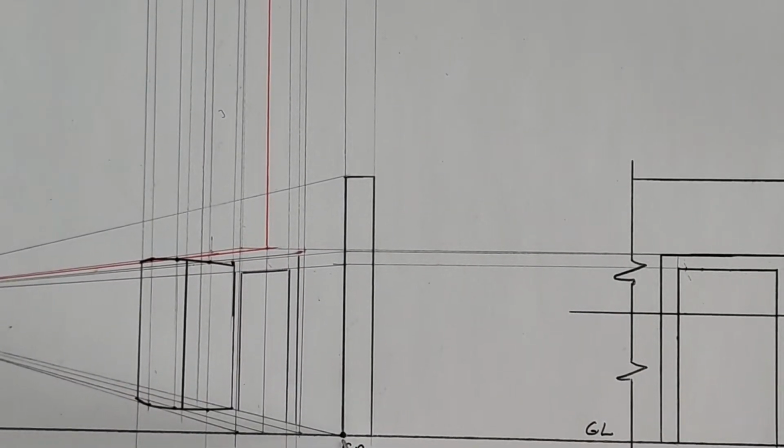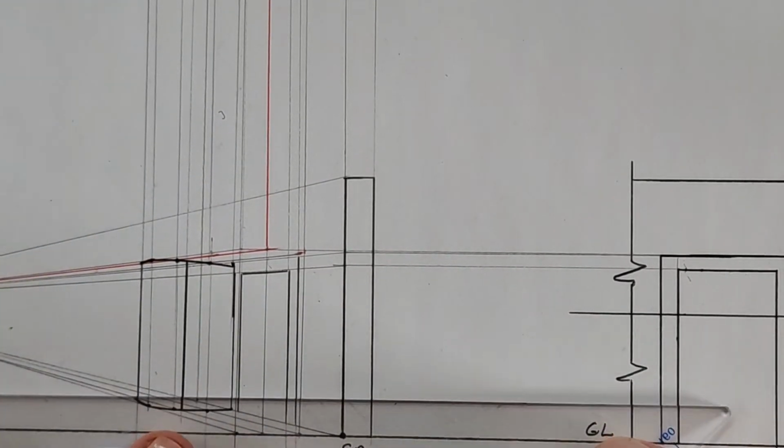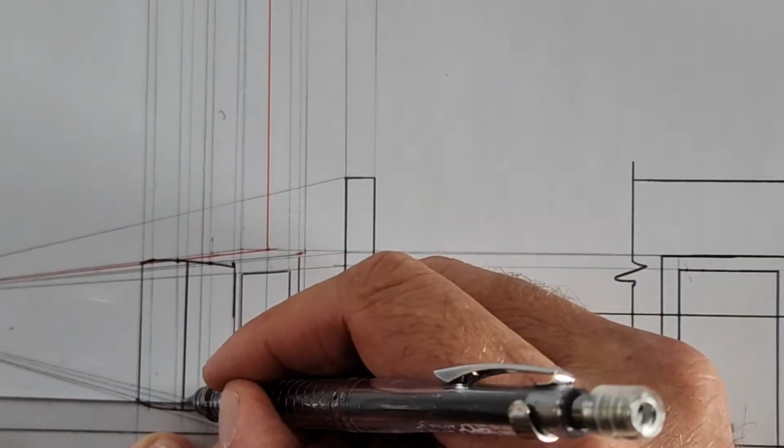Okay, this front line, that's the center. So there's a center line, a straight line running here.